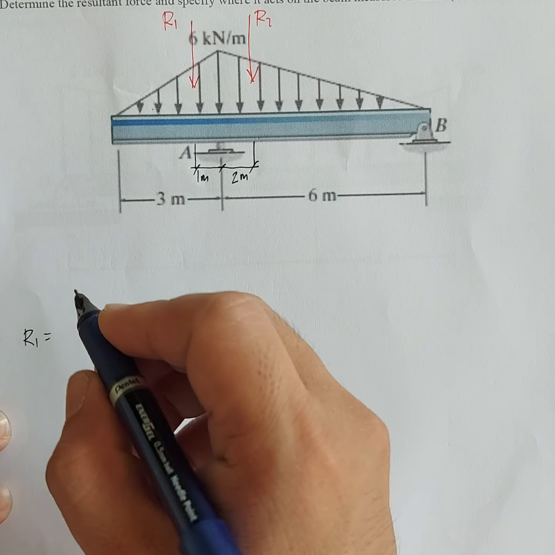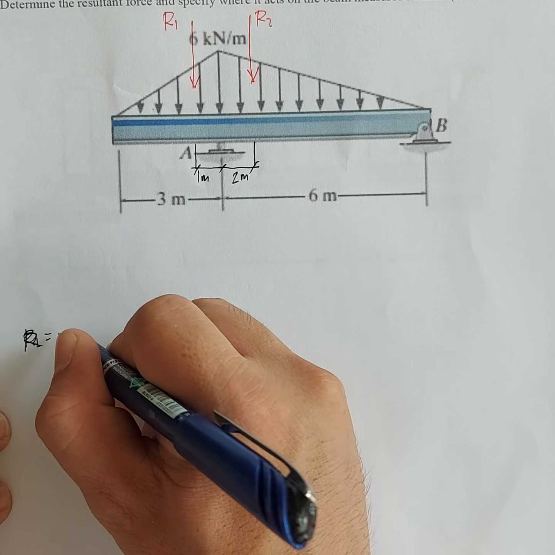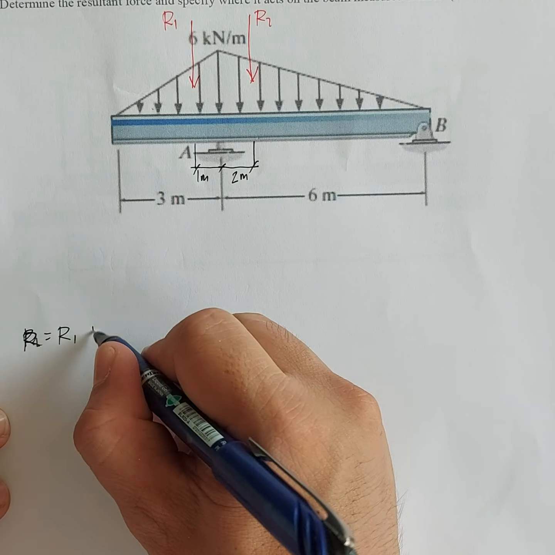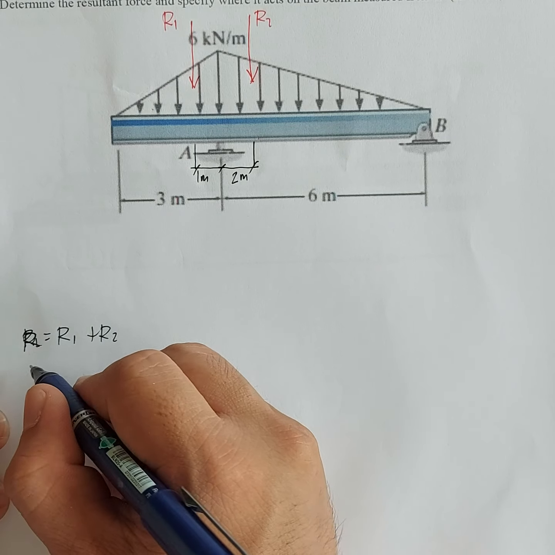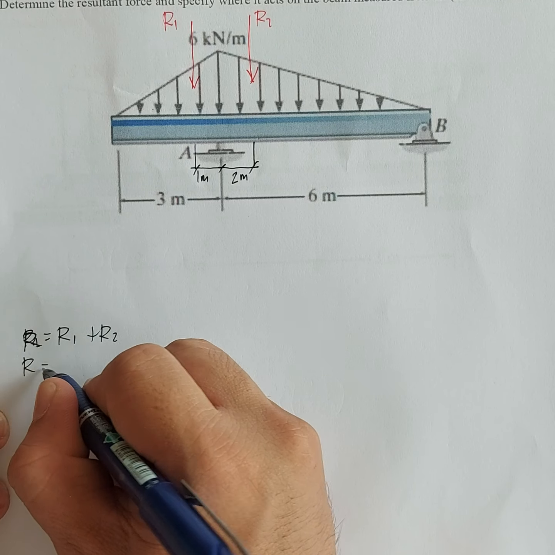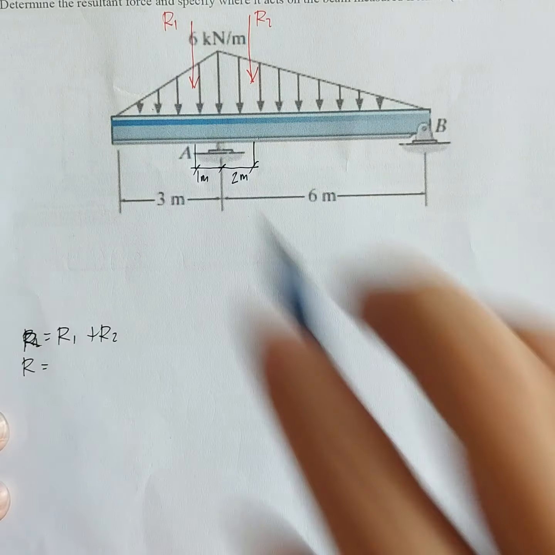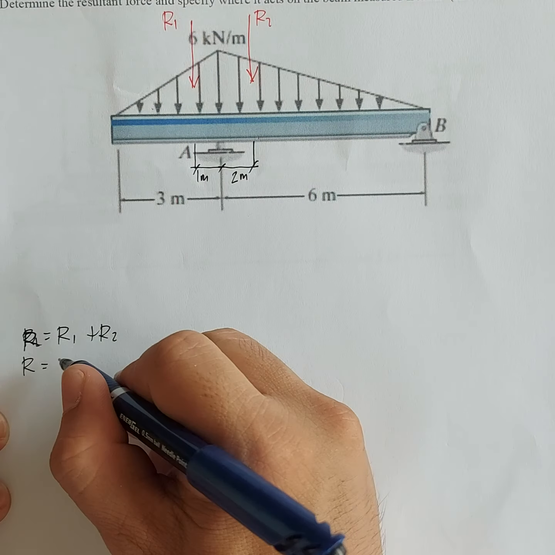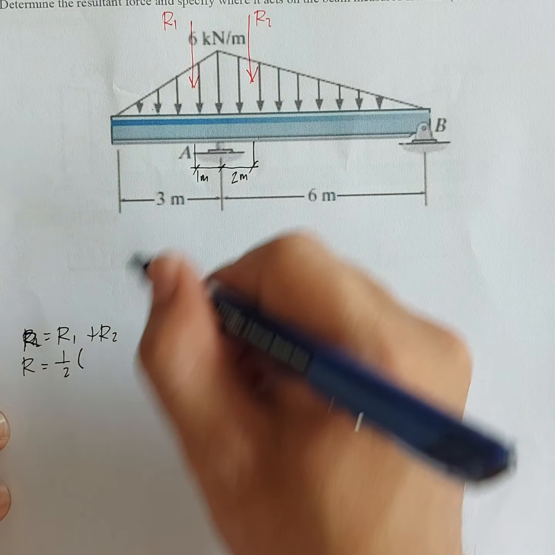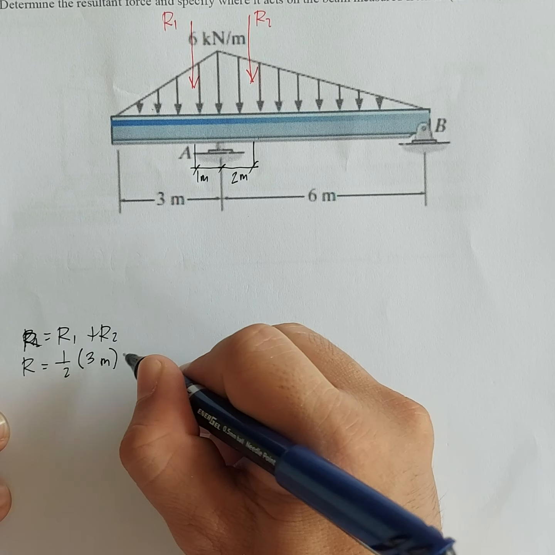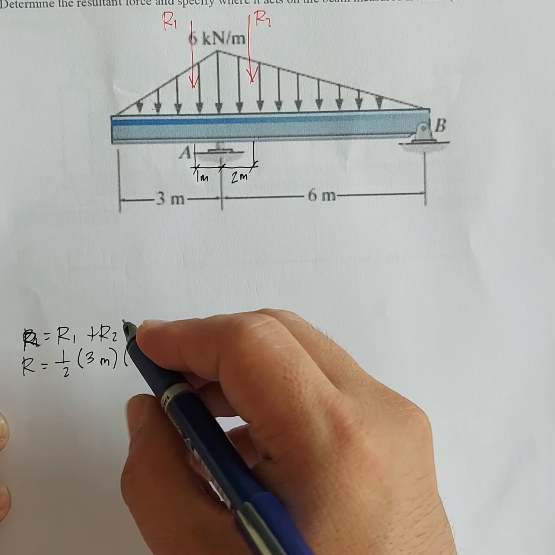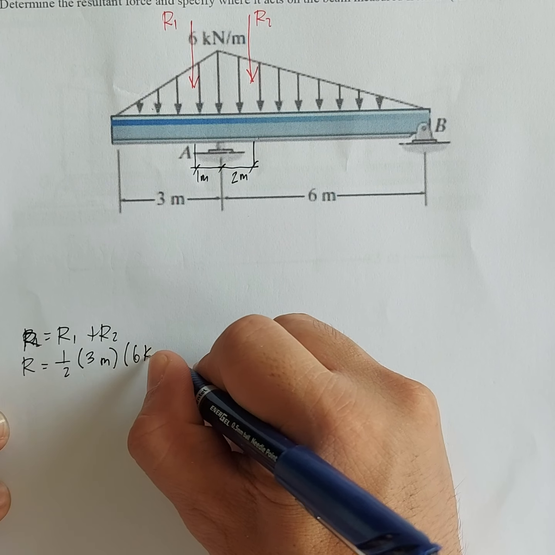The resultant force is equal to the sum of the two resultants, R1 plus R2. So R is equal to R1, the area of our first triangle: 1/2 times the base, which is 3 meters, and the height is the intensity itself, 6 kilonewtons per meter.